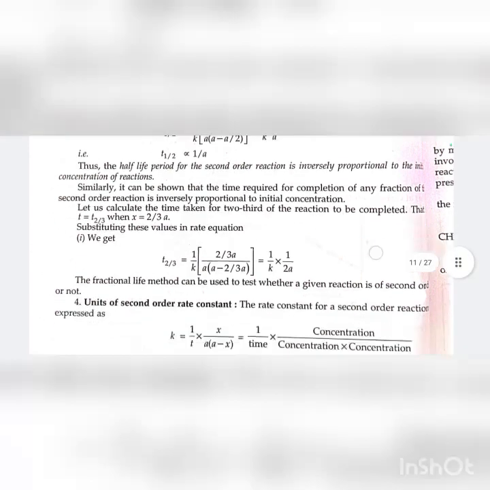Let us calculate the time taken for 2/3 of the reaction to be completed, that is t at x = 2/3 a. When we substitute this, we get t(2/3) = (1/K) × (1/2a). The fractional life method can also be used to test whether a given reaction is of second order or not.